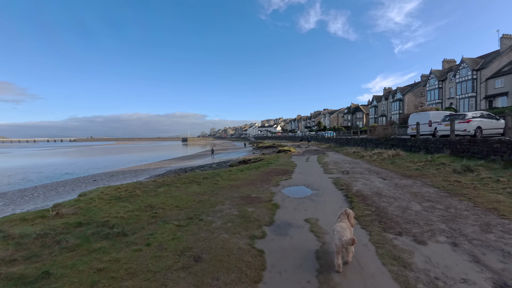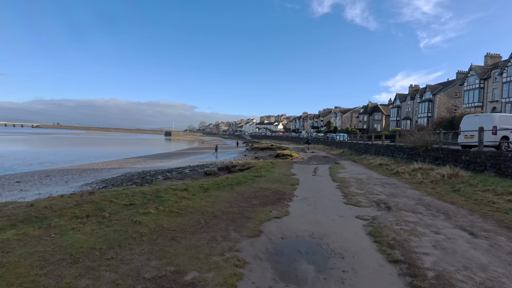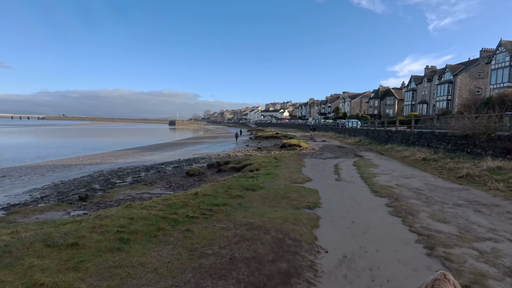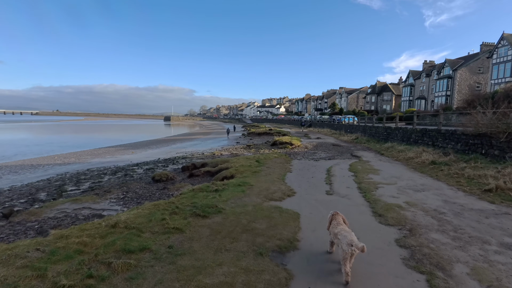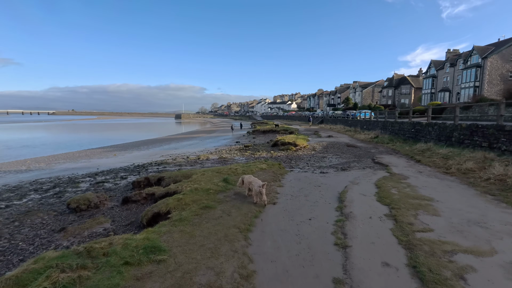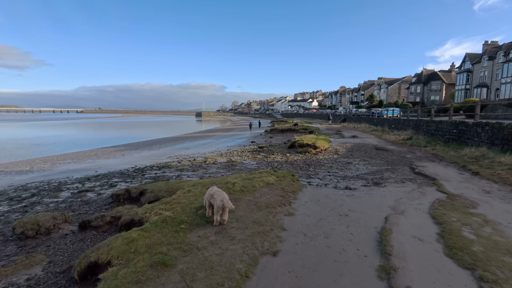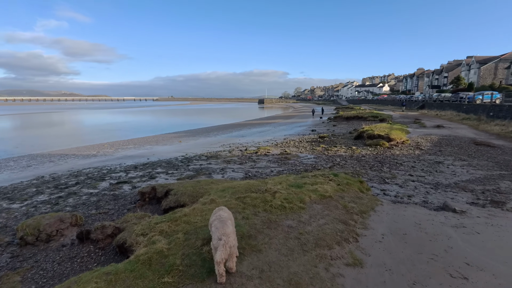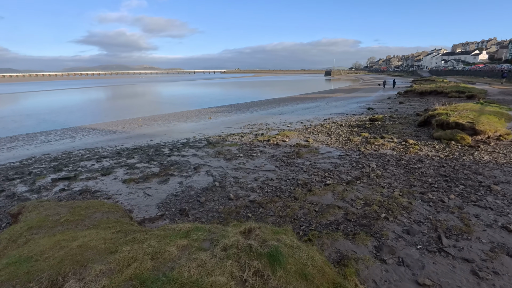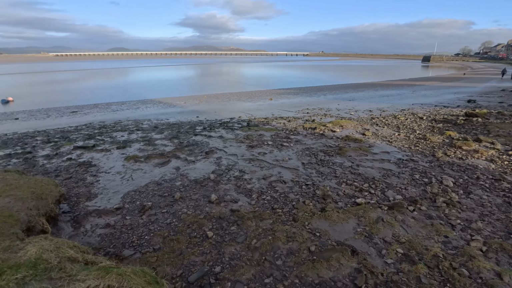Well, the first thing I'm going to do is literally just walk around, not get my camera out, just admire the scene and look for opportunities. Now I can see here there's some really interesting interplay between light and shadow, and the ripples and the sand.